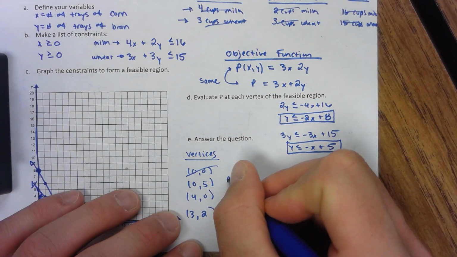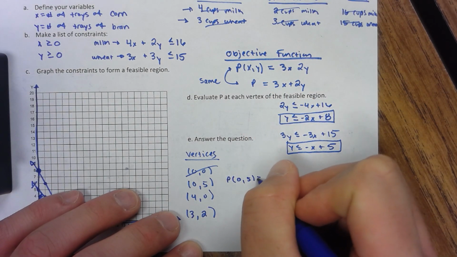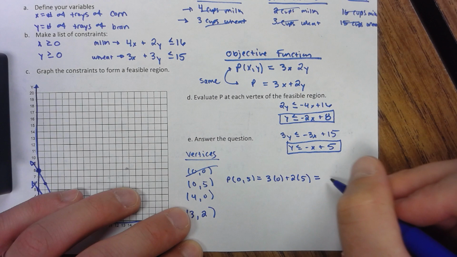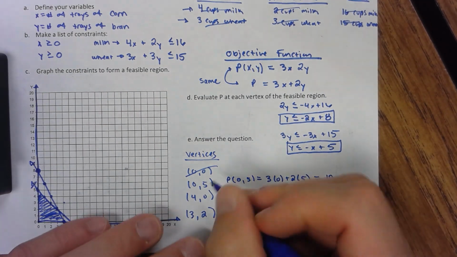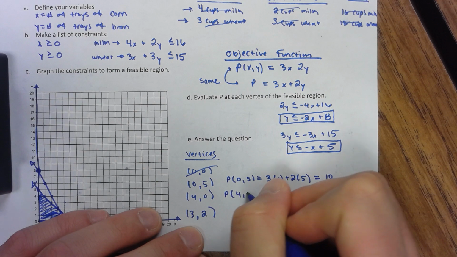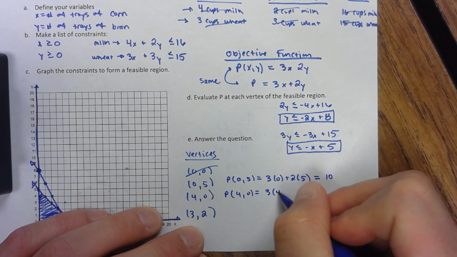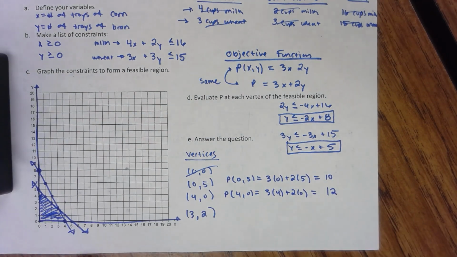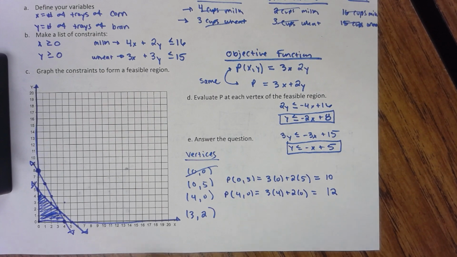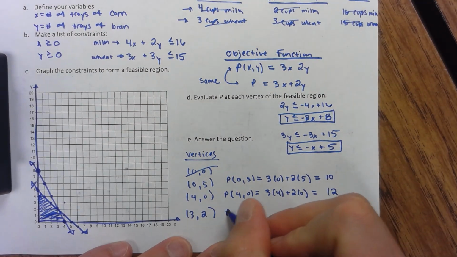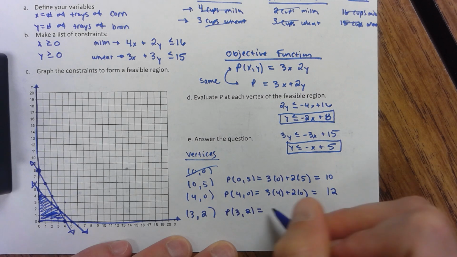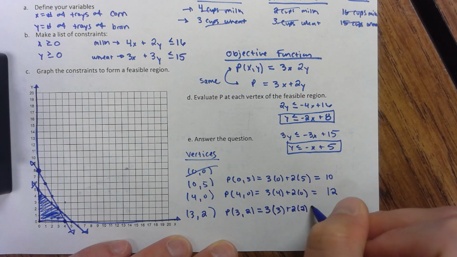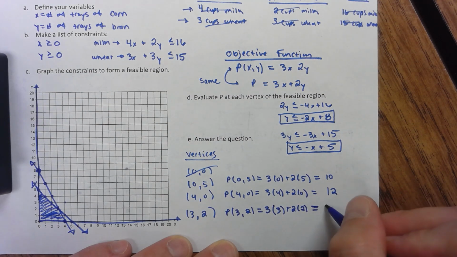So P of 0, 5 means we have 3 times 0 plus 2 times 5, so that gives us a profit of 10. Then P of 4, 0 would give us 3 times 4 plus 2 times 0, which is 12. So already the 4, 0, selling all the corn muffins, gives more profit, which makes sense because they're worth more. And the 3, 2 gives us 3 times 3 plus 2 times 2. That's 9 plus 4, which is 13.